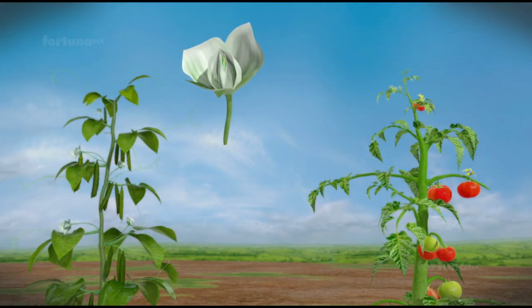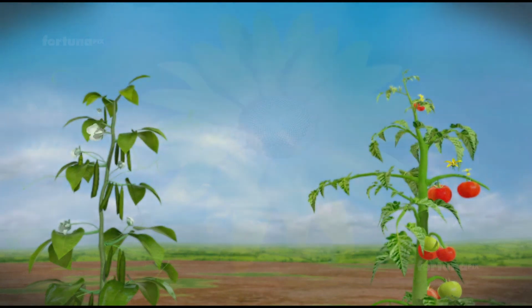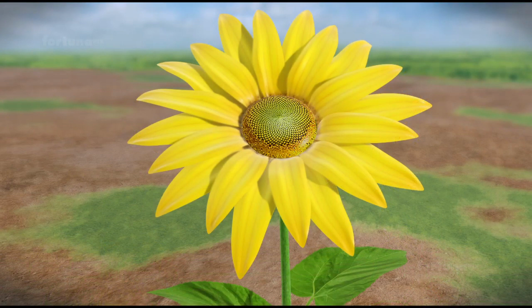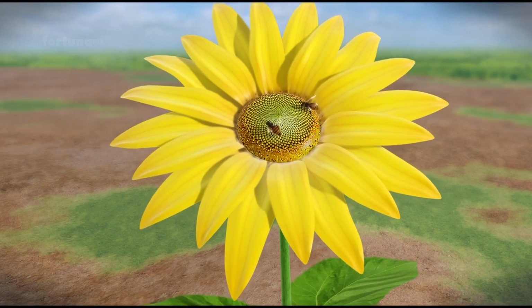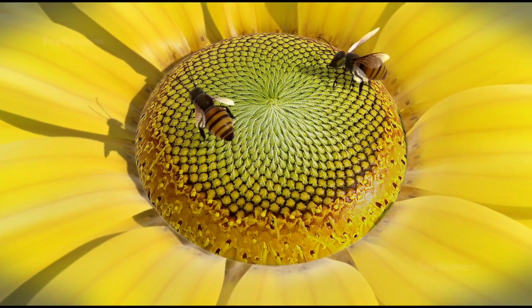In flowers such as beans and tomato, pollination usually does not require pollinators or agents of pollination. Cross-pollination, on the other hand, requires pollinators such as a honey bee. When this little pollinator lands on a sunflower to gather nectar, its legs will be dusted with pollen grains.